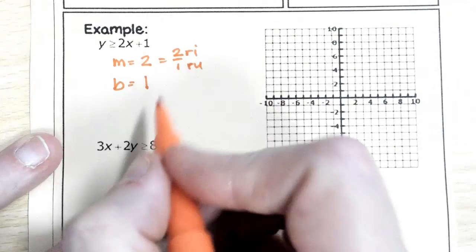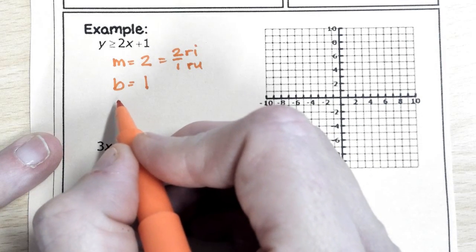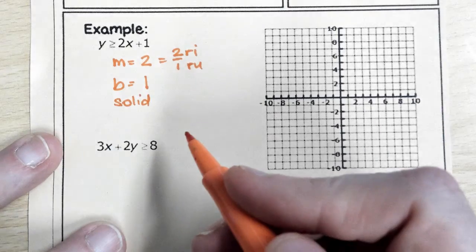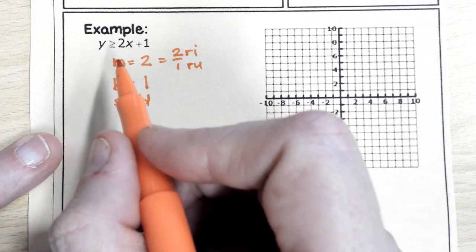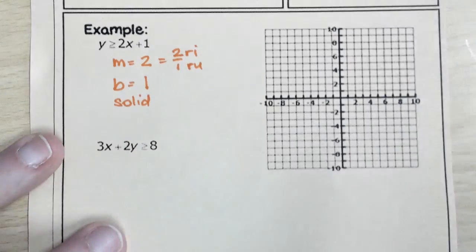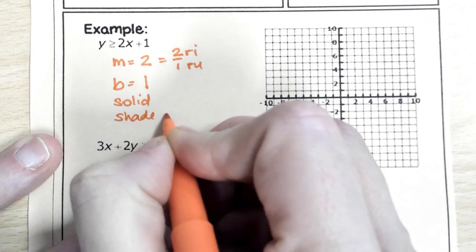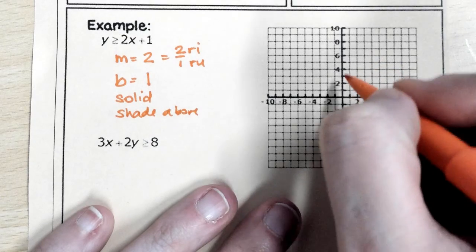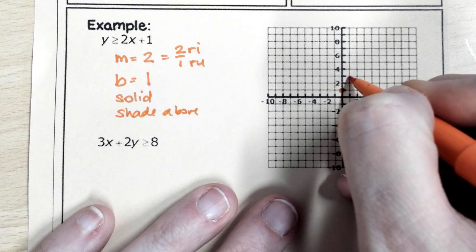Okay, looking at the inequality sign, what kind of boundary line do I have? Solid or dashed? Solid. Because I have or equal to, that means I have a solid line. And am I going to be shading above or below? Above. Above, because greater than is above, less than is below. So we're going to shade above. So I'm going to plot those points now. I'm going to start at y equals 1. I'm going to rise 2, run 1.